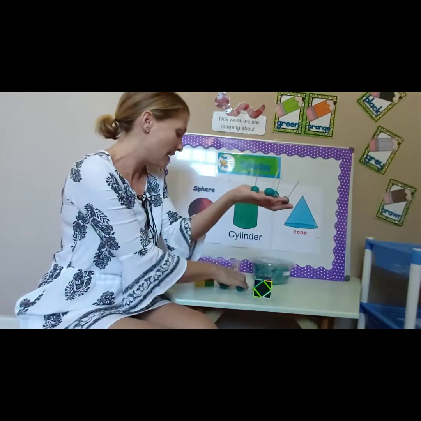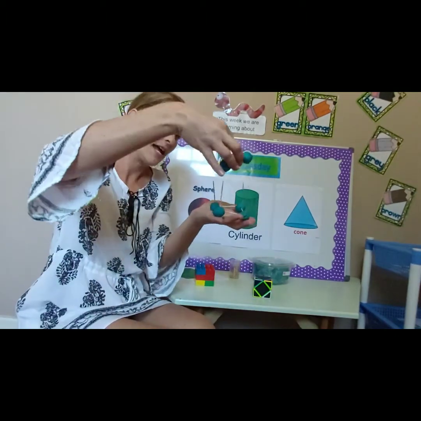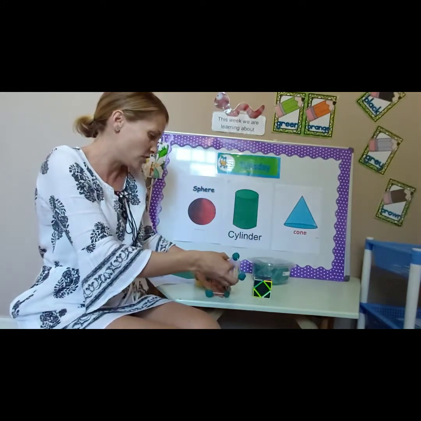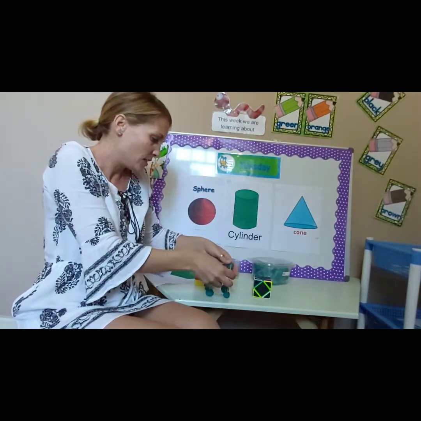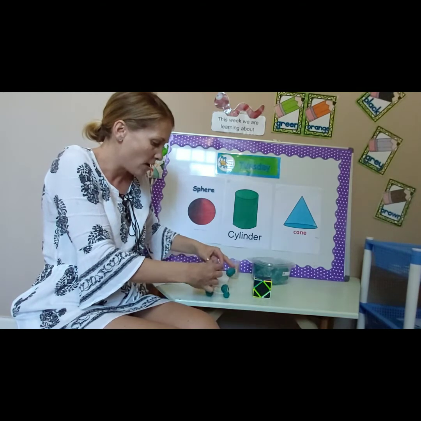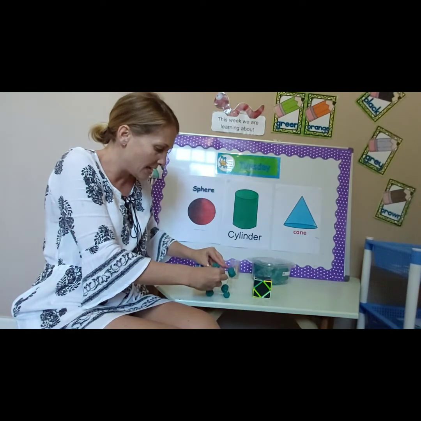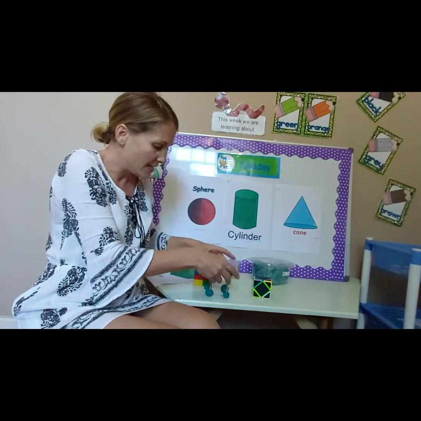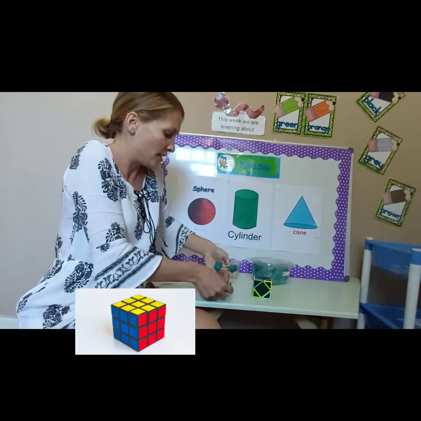Now I want you to take your top square and I want you to put it on top. Okay, so Mrs. Doss is going to put hers on the table so that it's easier. Okay, 1, 2, 3, 4. You're going to join them together. You're going to have to use your strong fingers, and then let's see if Mrs. Doss can pick it up.